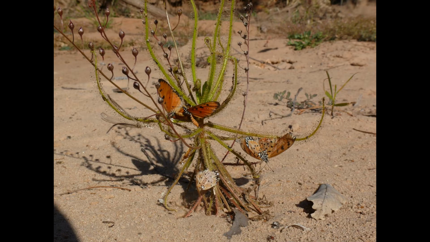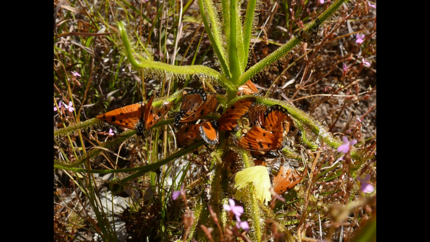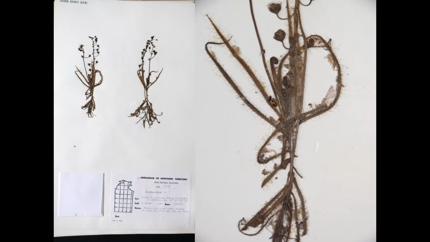There are species which capture rather large insects, such as these butterflies here in this Australian sundew species, where some specimens are literally covered in prey. And this is also obvious in herbarium specimens.